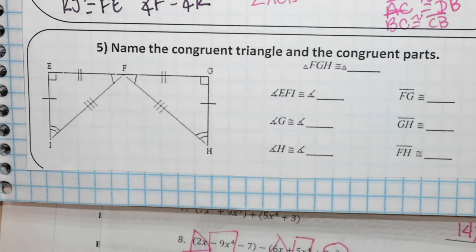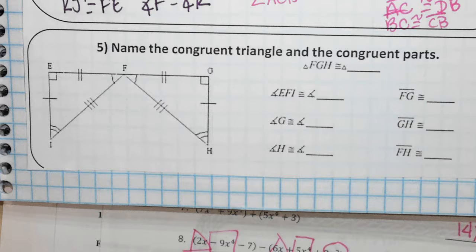Taylor, are you naming these angles? Okay. Making sure you're with me. Are we ready or do we need a moment?